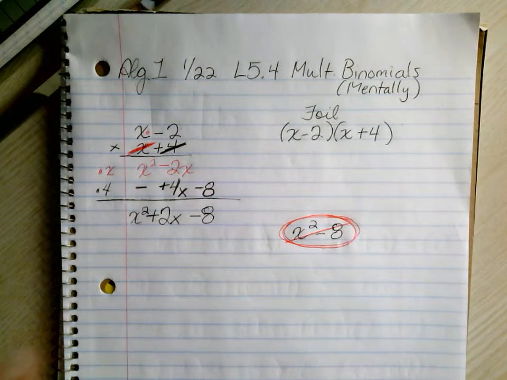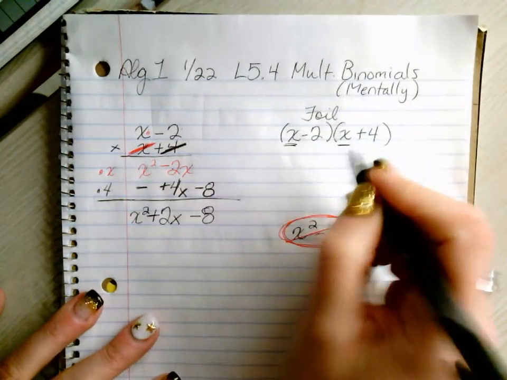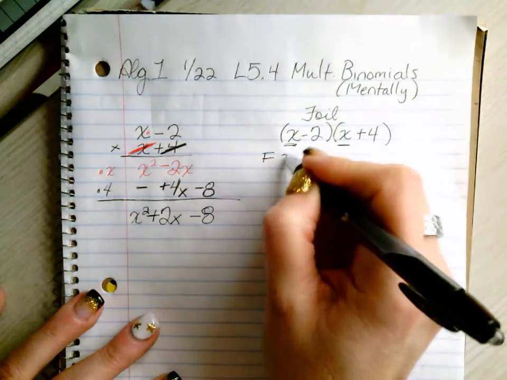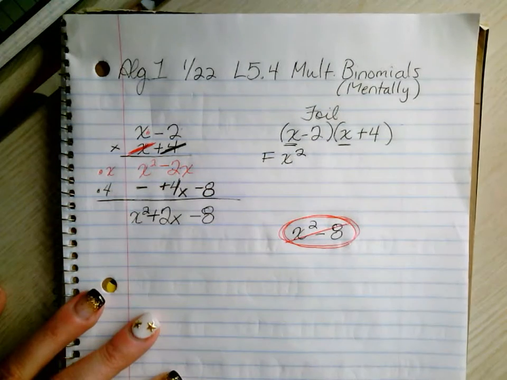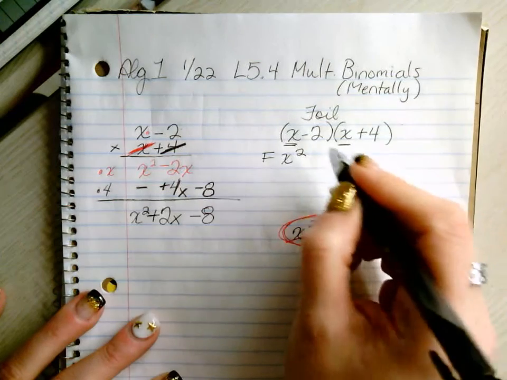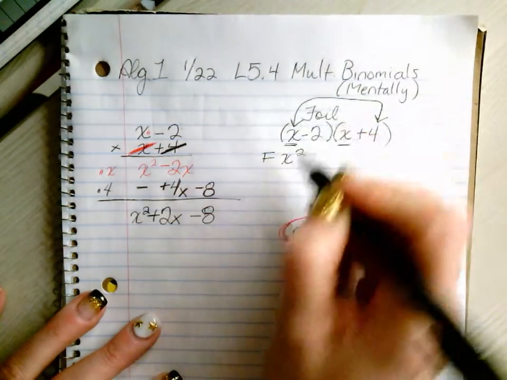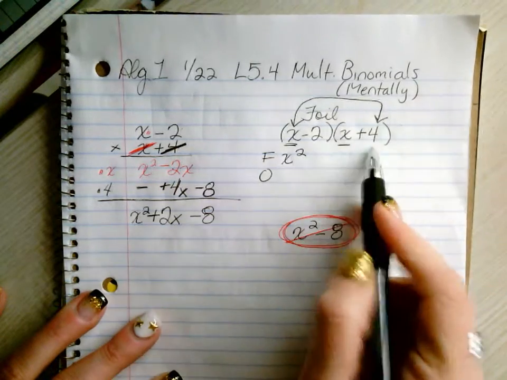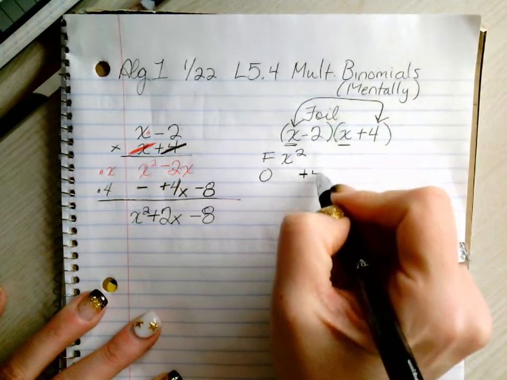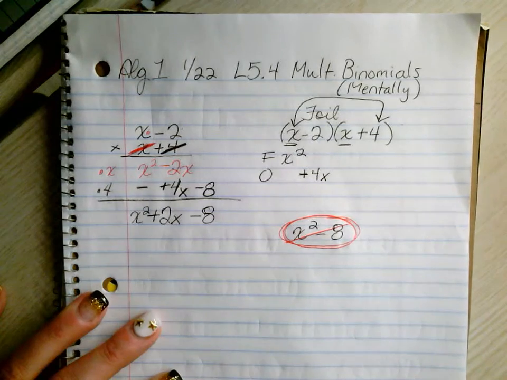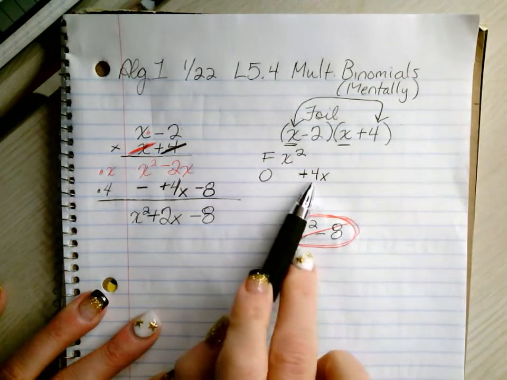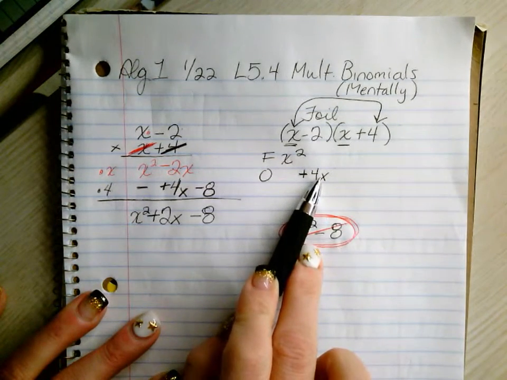So let's do F. The items that sit in the first position give us an x squared, right? The items that sit in the outside position give us a positive 4x, okay? And I moved it over because I know I can't add that to that.